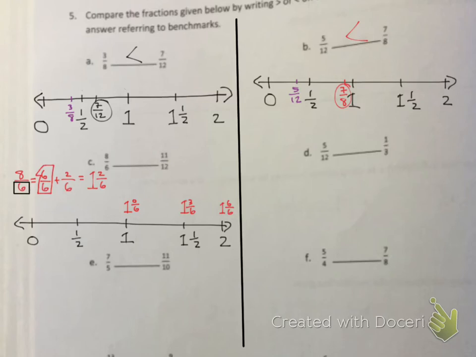Correct? Perfect. So now we have a good understanding of where this 1 and 2/6, this mixed number, is going to be. You can see that we have 2 here, and this is 3, so it's going to go right before the half. So I know that 1 and 2/6 is going to go somewhere right here. Perfect. That makes a lot of sense for me.